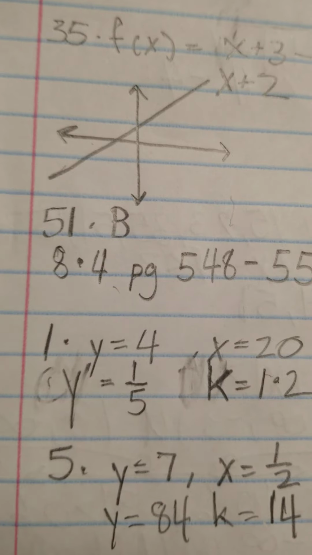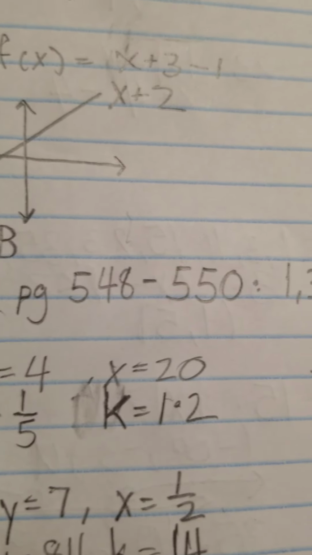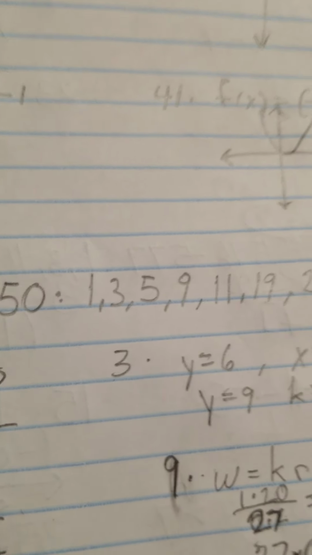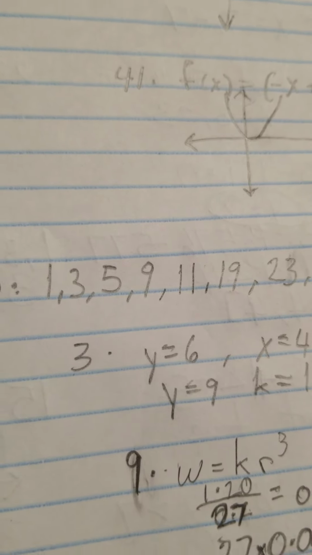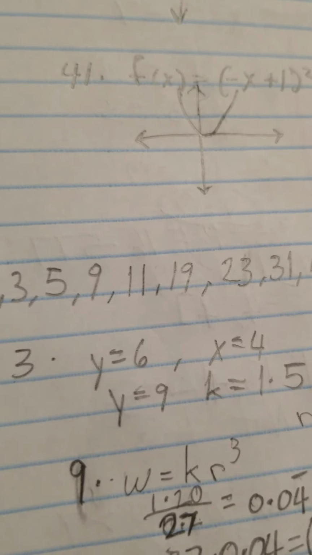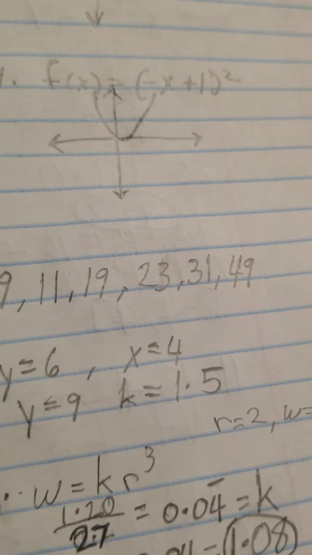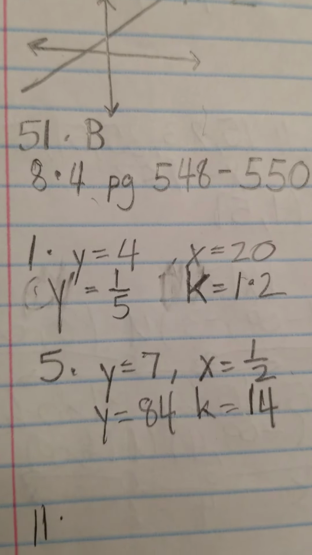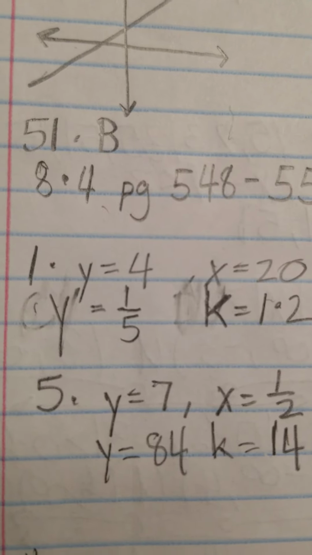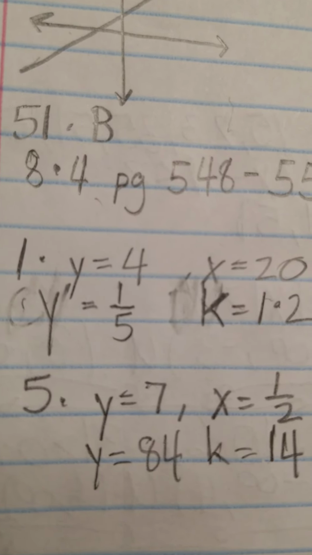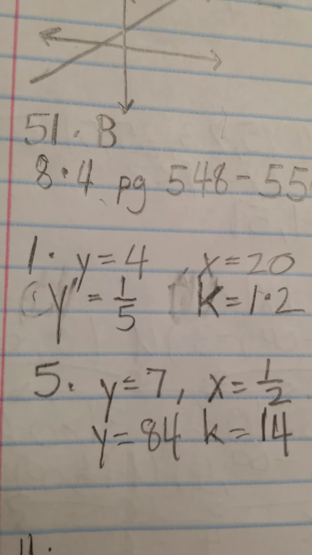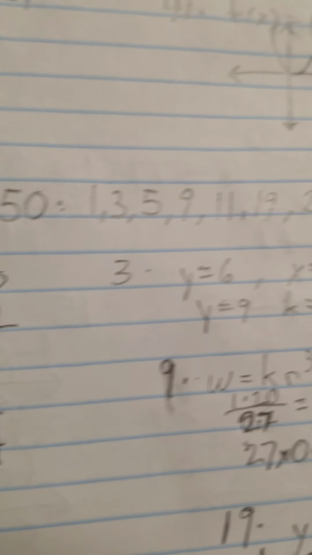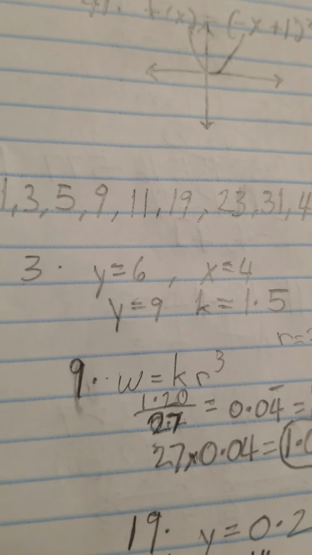We move on to 8.4, which is 548 to 550. I have 1, 3, 5, 9, 11, 19, 23, 31, and 49. Number 1 is number 3.